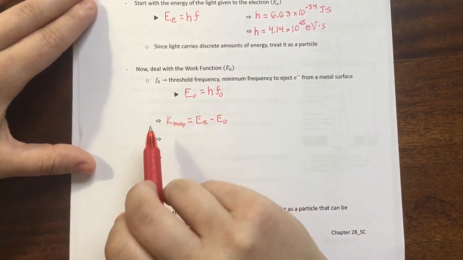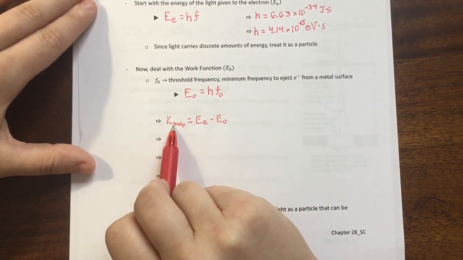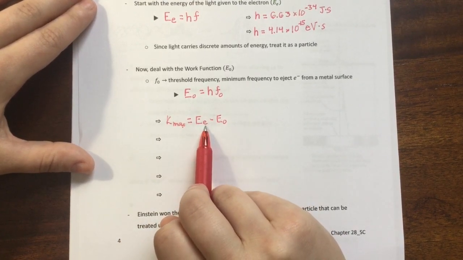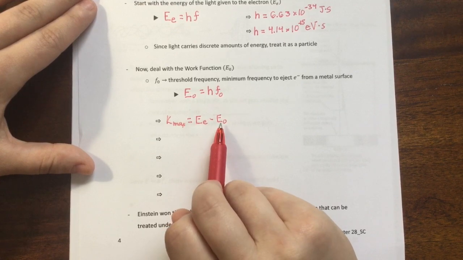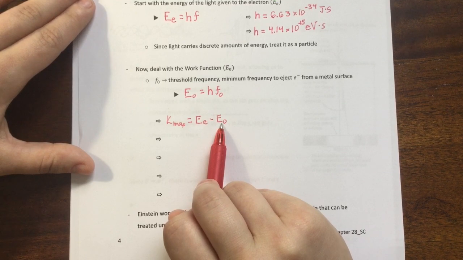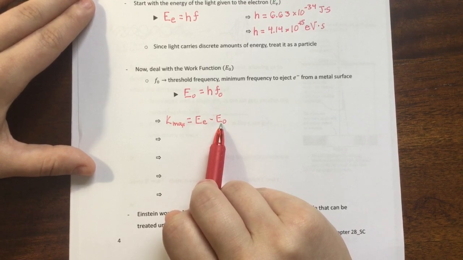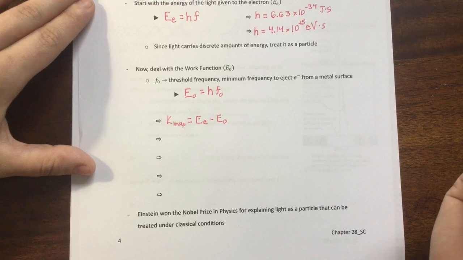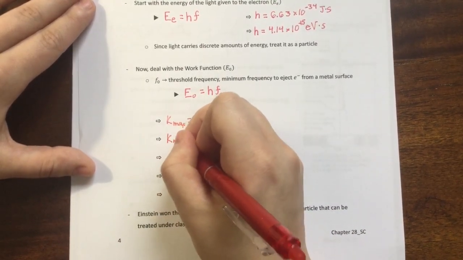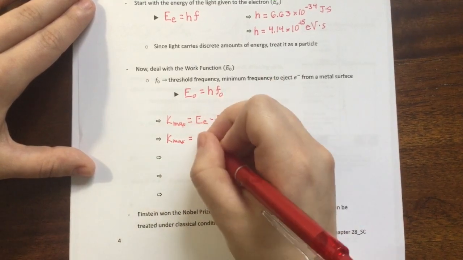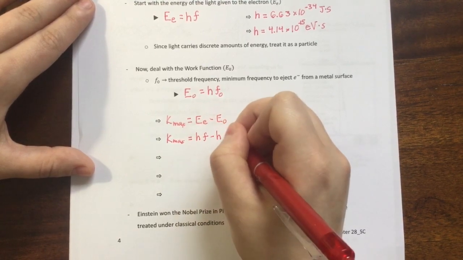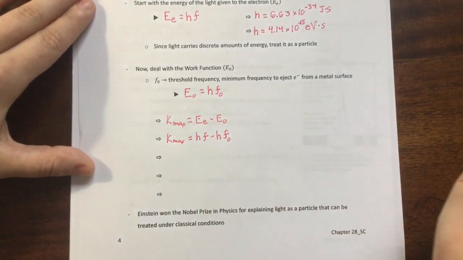Again, this is the ultimate energy of the electron, equal to the energy given to the electron by the photon minus the work function, where the work function is the amount of energy that's required to take the electron off of the metal at all. Rewrite that as K max is equal to hf minus hf0.